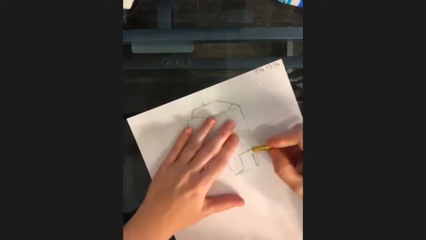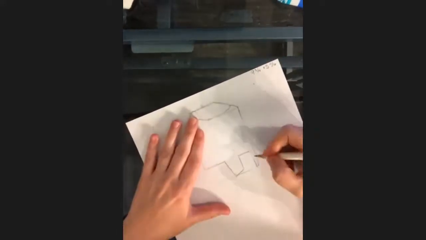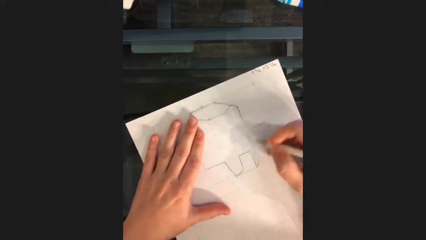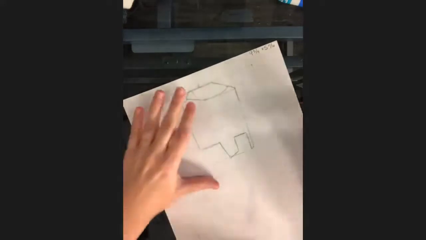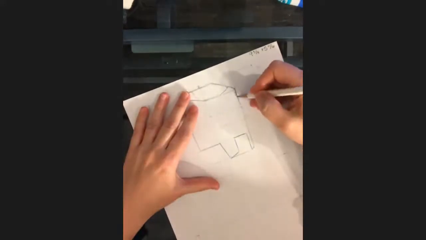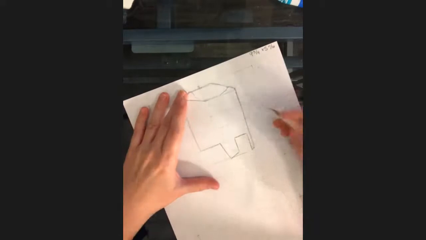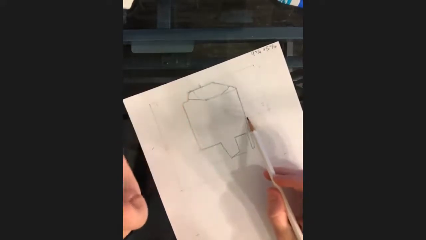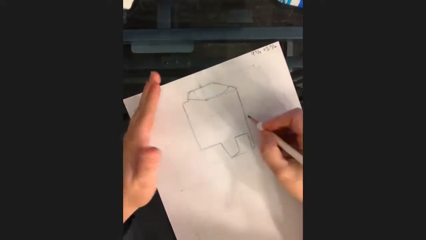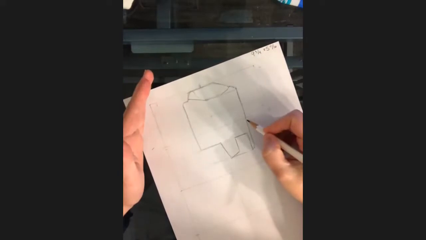So now I'm just erasing my extra lines before I move on, erasing the lines that I don't need to move forward. So this one, right where it needs to be, I'm going to go down. Right in the center of this line here is where we're going to start one of the ears.